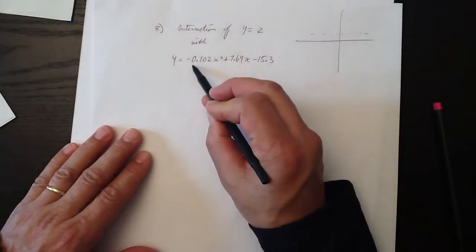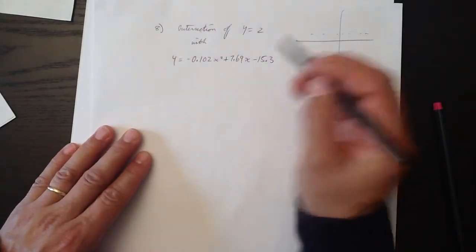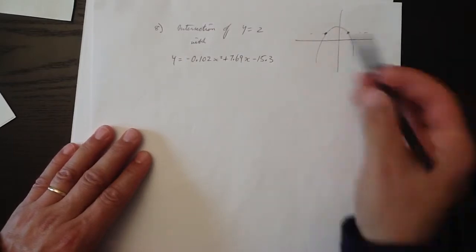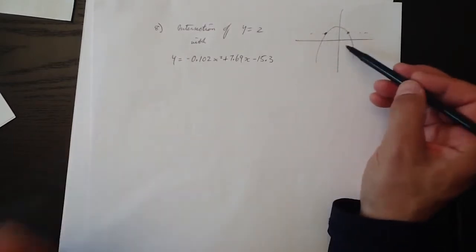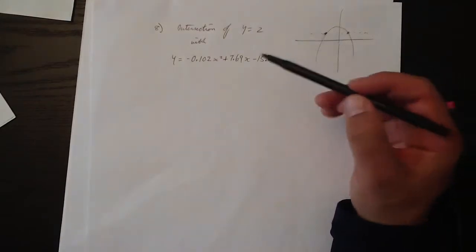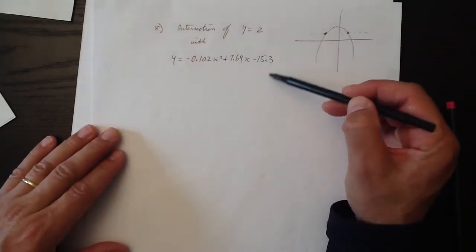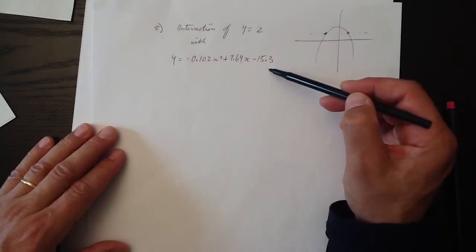Because this is a negative x squared, I believe it'll look something like this, and you're looking for the points that are here. They're not necessarily going to be anywhere near there. I don't know what the parabola is going to look like, but we're going to have to come up with a way of dealing with this mess. The way I would choose to deal with it is to use the quadratic formula.